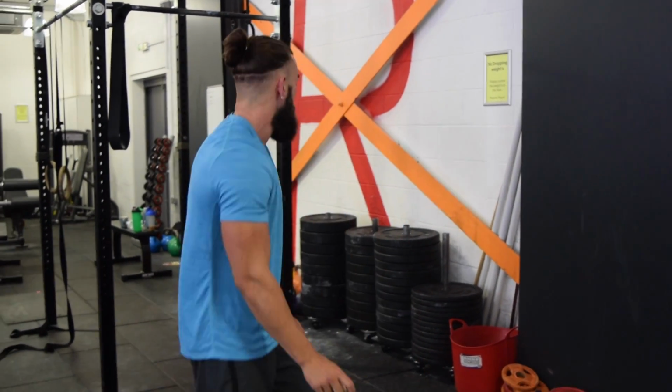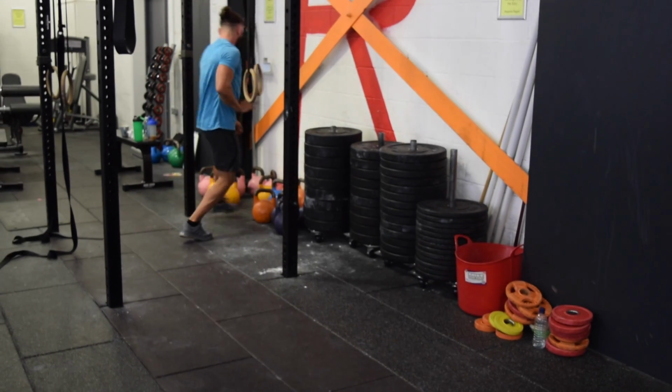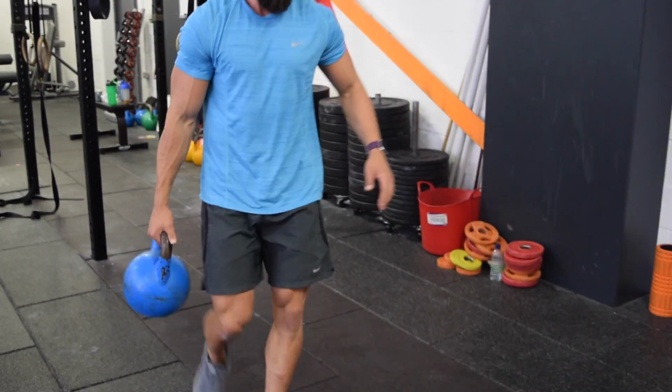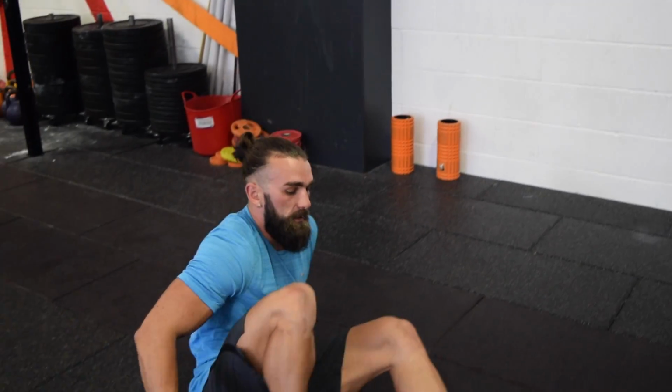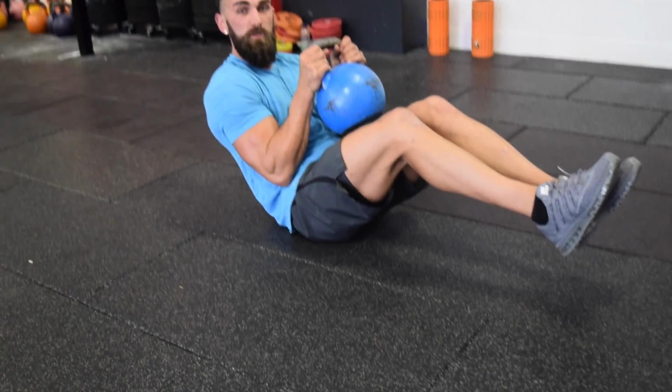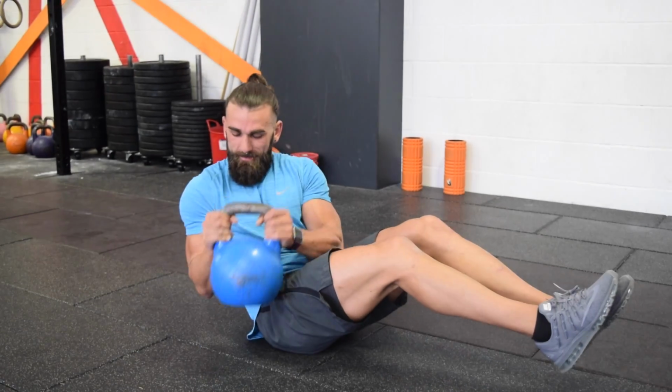Right, my last exercise sounds like a cocktail, but it's not. It's called a Russian twist. So all you need is a kettlebell. You sit on the floor, bring your feet up into the air, and then you're going to keep your elbows tucked into the hips, and all it is is a tap on the floor.